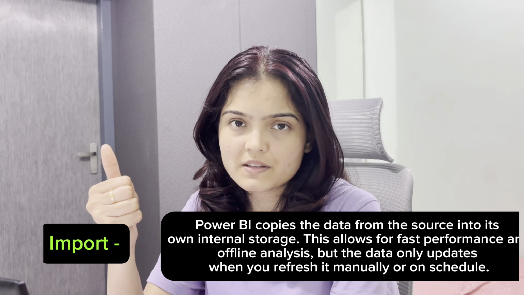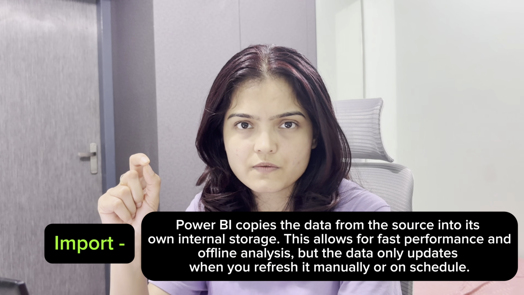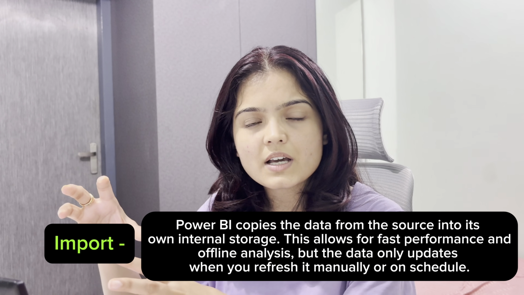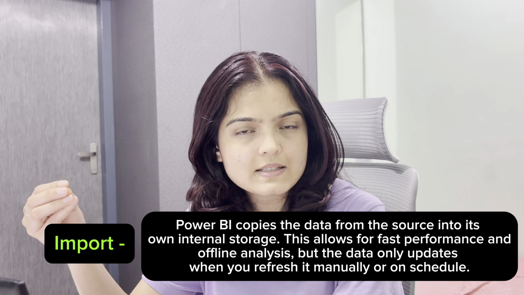So first method, which is import. This is used when your data set is small, first of all, because you are going to bring the whole data in your Power BI desktop. You can only use this way when your data set is not very big. Okay, then the second way is DirectQuery.